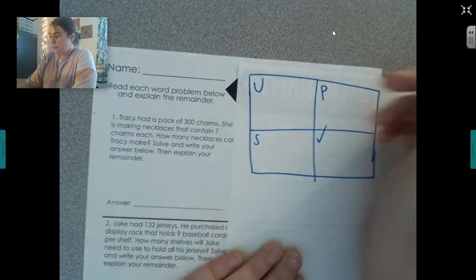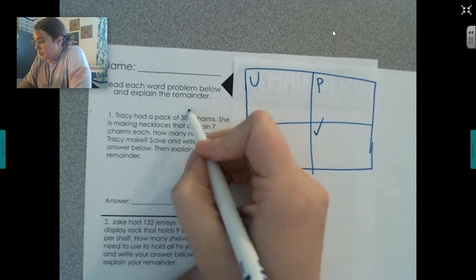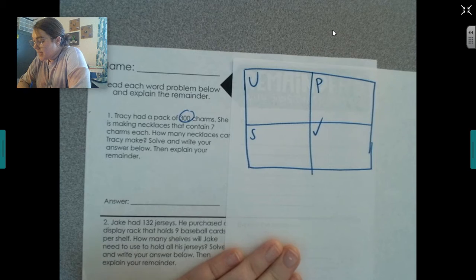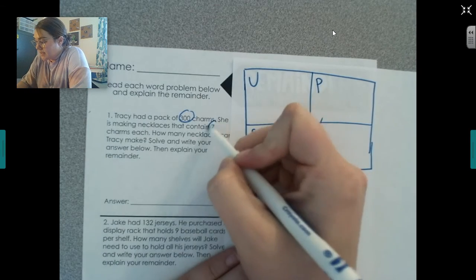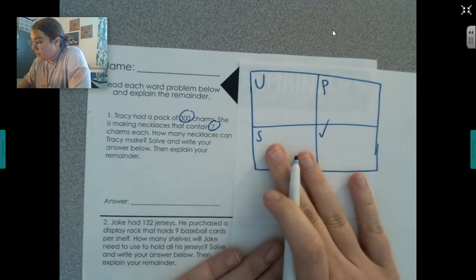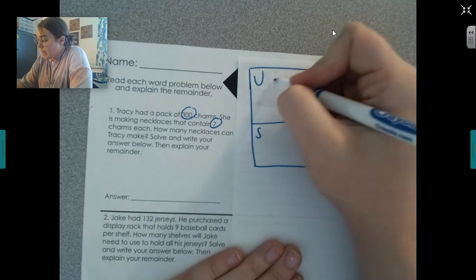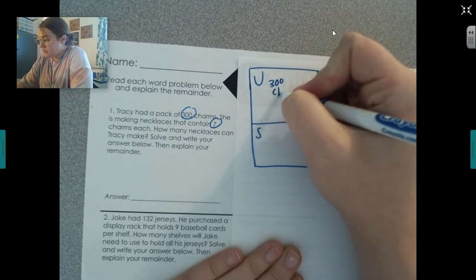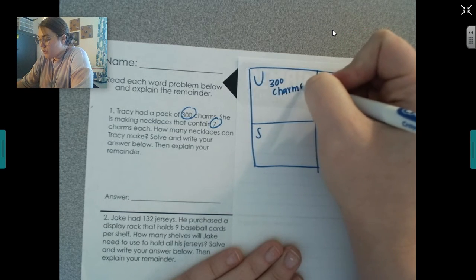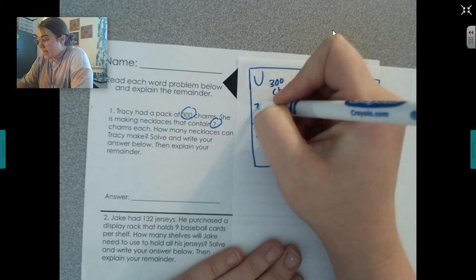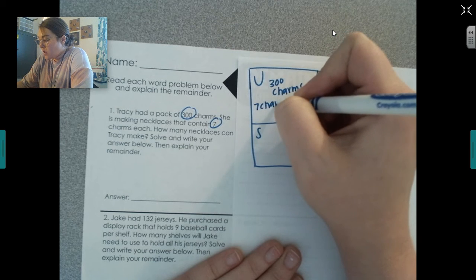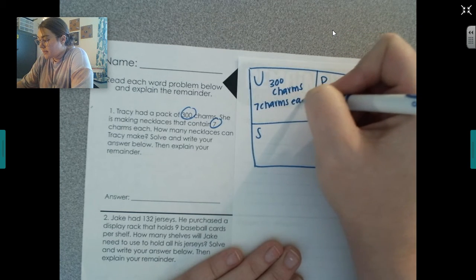UPS check. Okay, Tracy had a pack of 300 charms. She's making necklaces that contain 7 charms each. How many necklaces can Tracy make? So we have 300 charms. We know that. Understand is what we know. We have 7 charms on each necklace.